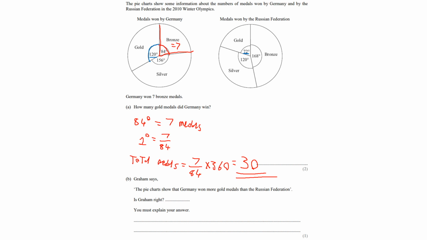Does that mean that Germany won more gold medals? Well, no, it doesn't. And here's why. Because for all we know, Russia could have won 360 medals. They didn't, but for all we know, they could have.